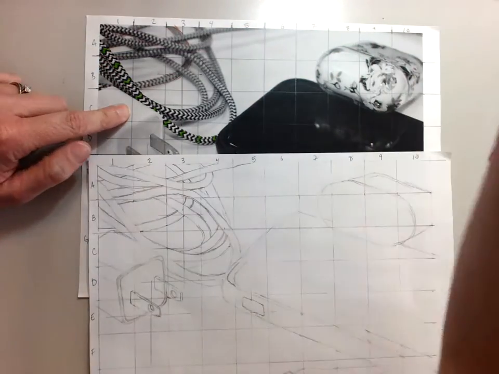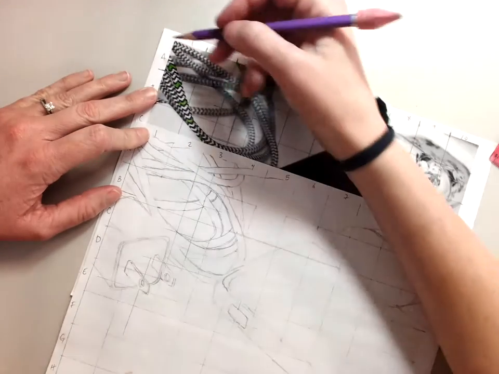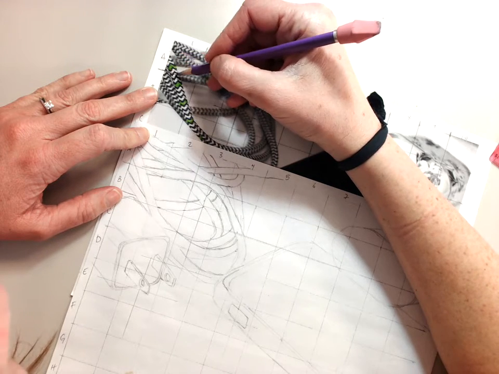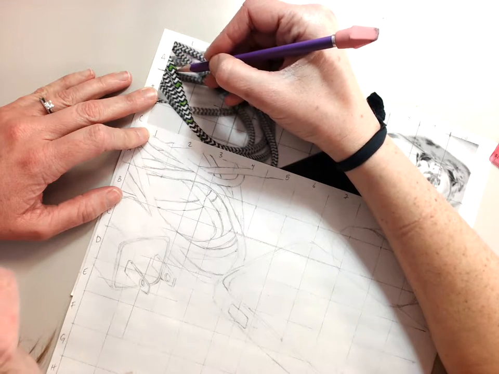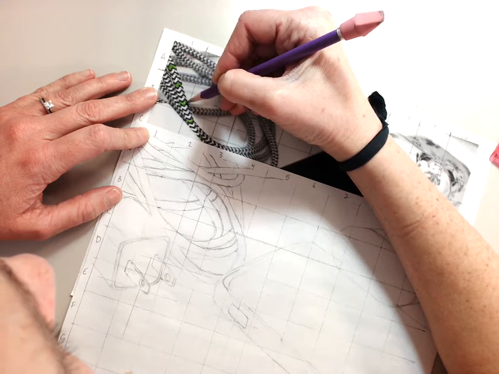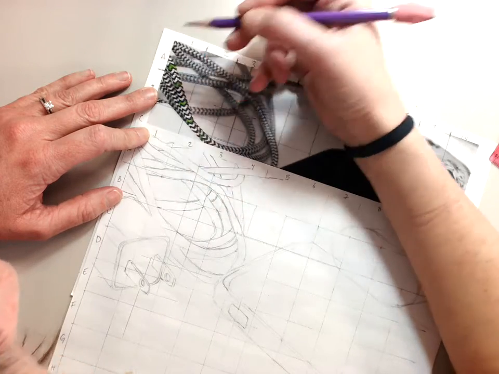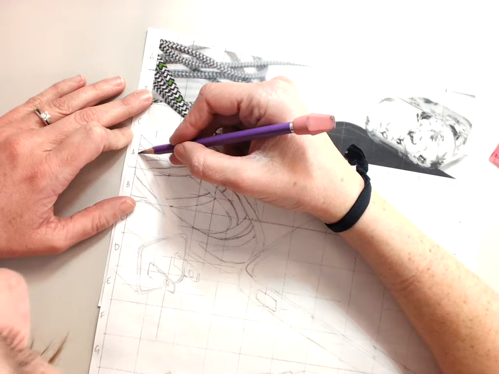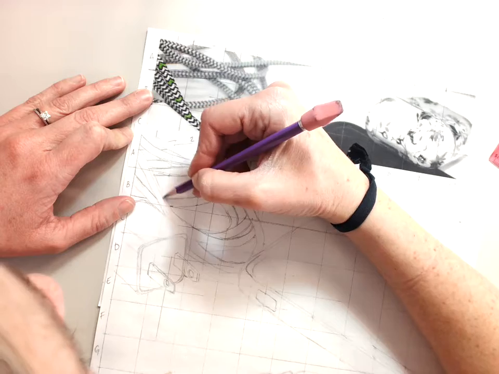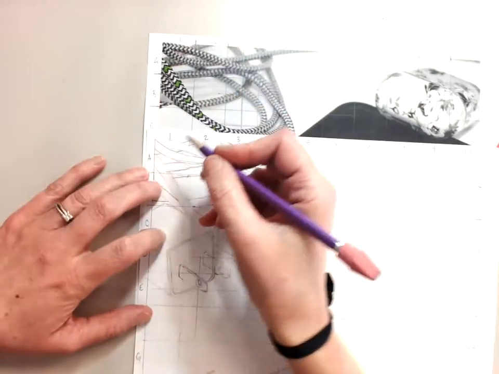What I'm going to do now is I am going to try to draw the green ones, every third one. I'm actually going to connect this here, this line here, which is the top of a zigzag. I'm going to do that first. I think that might help me a little bit.